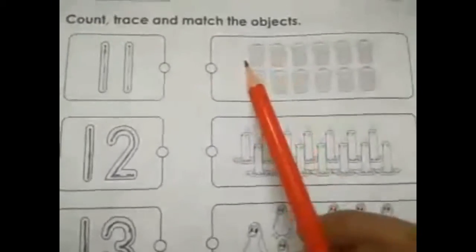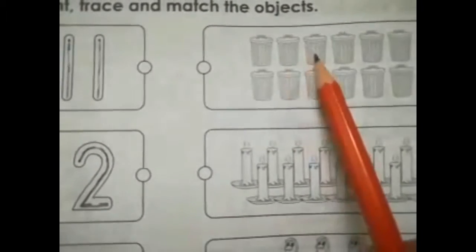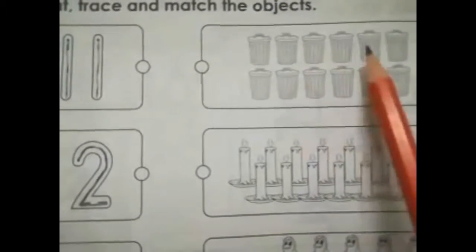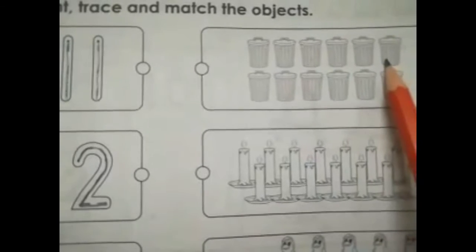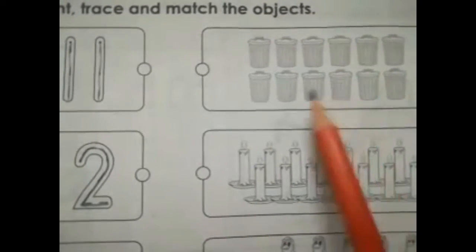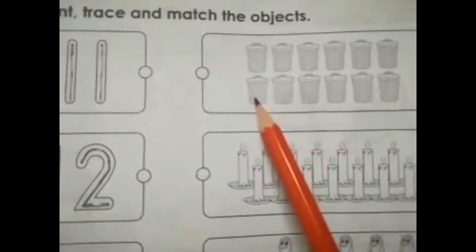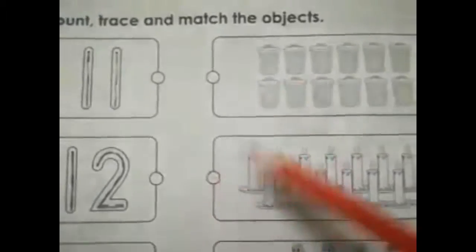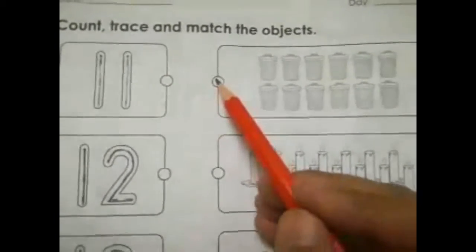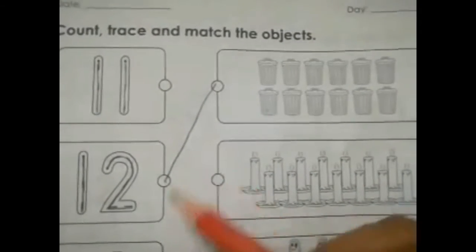Okay, count these bins. 1, 2, 3, 4, 5, 6, 7, 8, 9, 10, 11, 12. How many bins? 12. Yes, match the bins with number 12. Like this. Very nice, class.